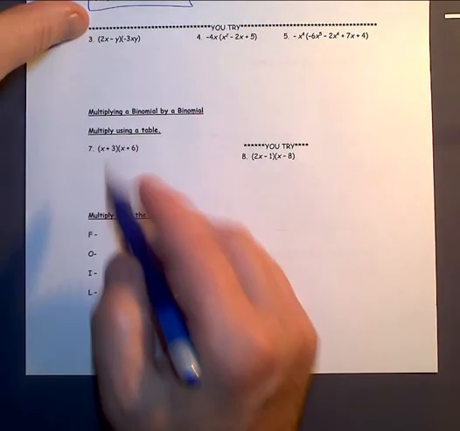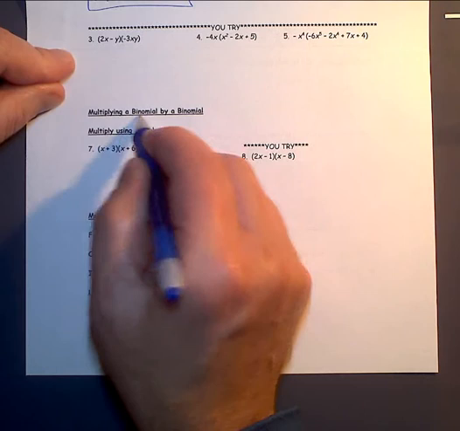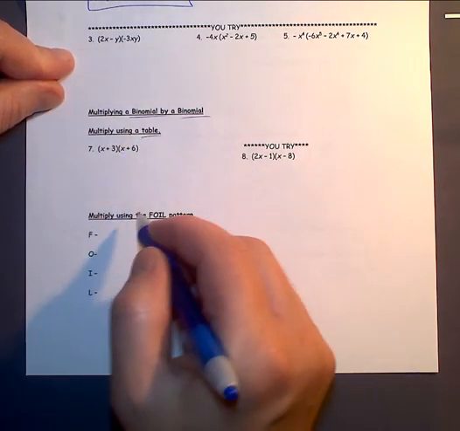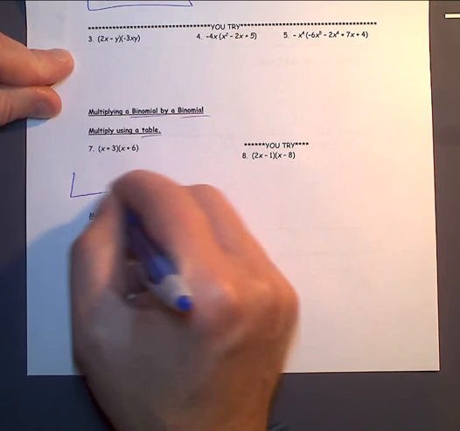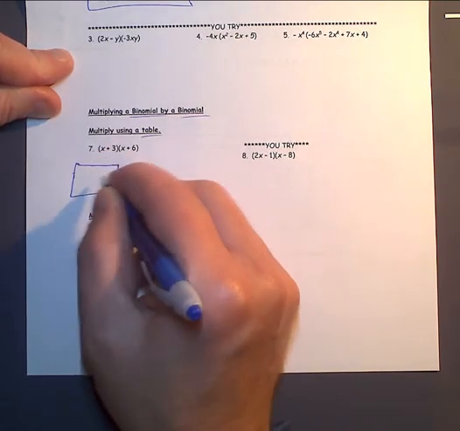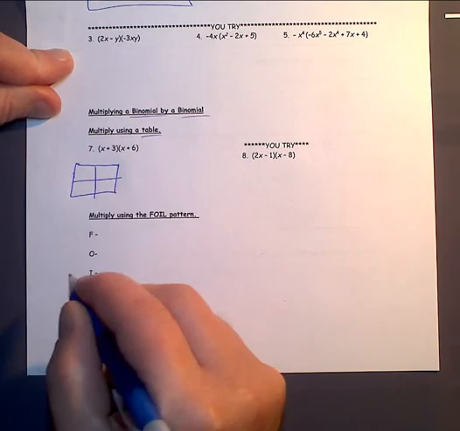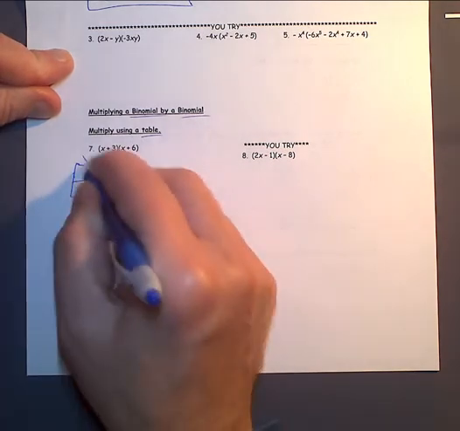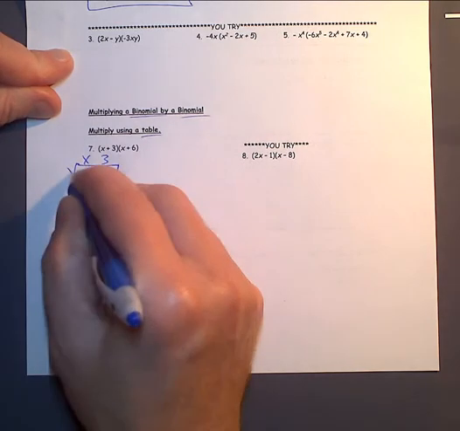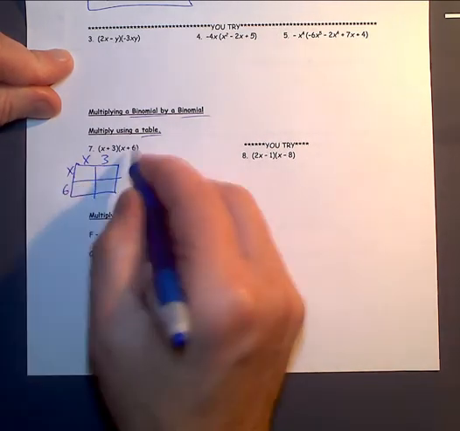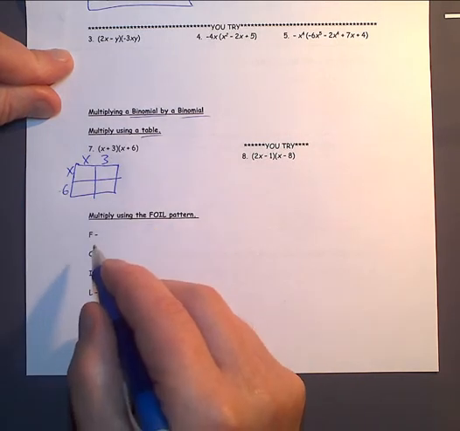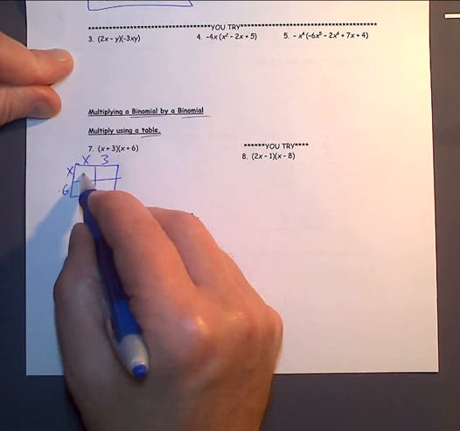Number 7, we can multiply a binomial by a binomial. We're going to show you two different ways. First, we're going to do the table method. So the table method is, we're going to draw a little table like this. Okay, and I'm going to put x plus 3 up there, and I could put x and a positive 6 there. If it was negative, I just put the negative with it, but that's positive. Okay, now in this box goes whatever's here.